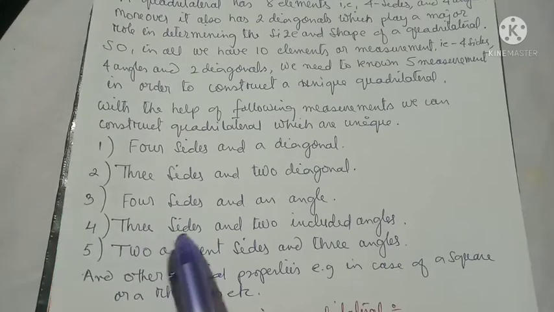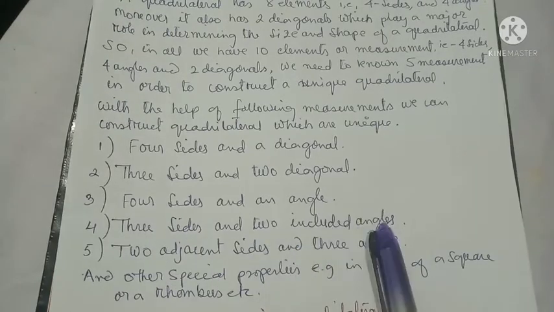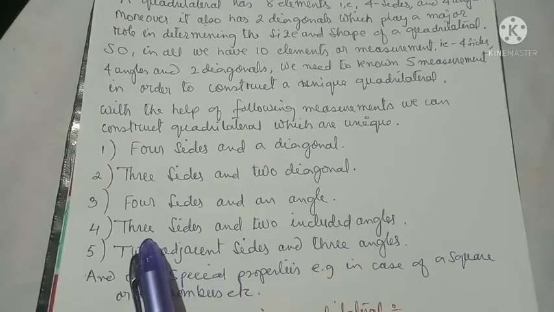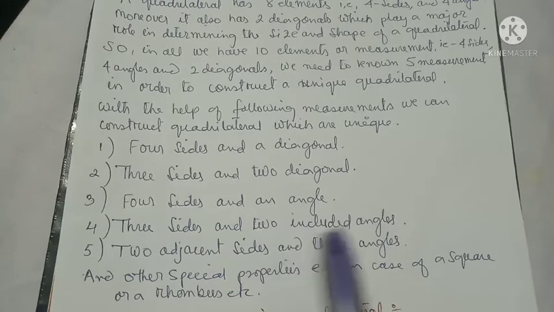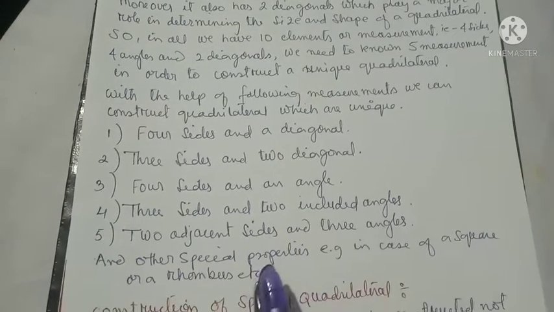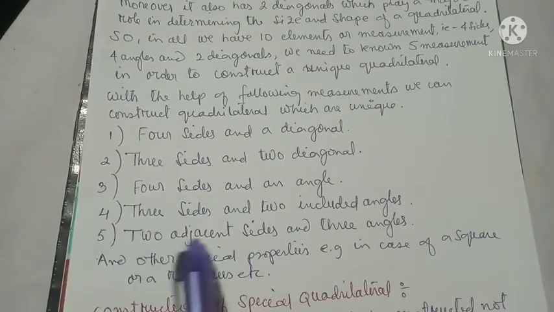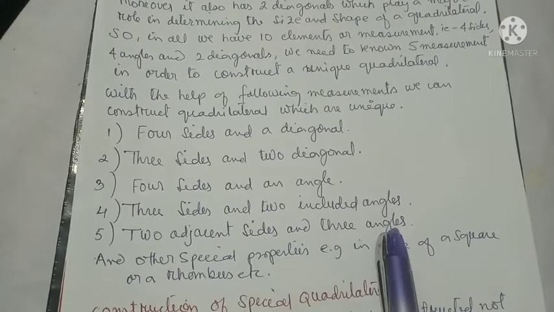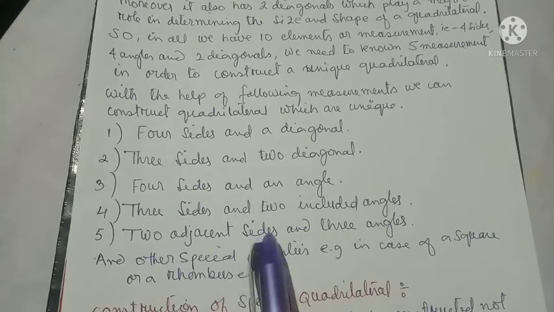Number 4, 3 sides and 2 included angles. And the fifth is 2 adjacent sides and 3 angles.